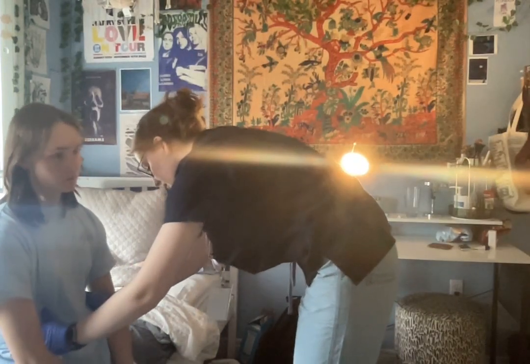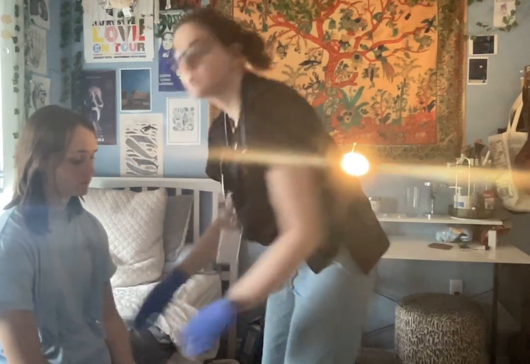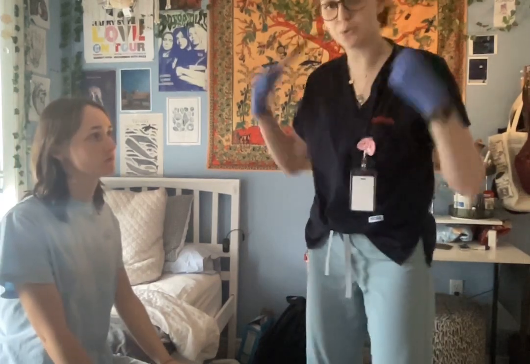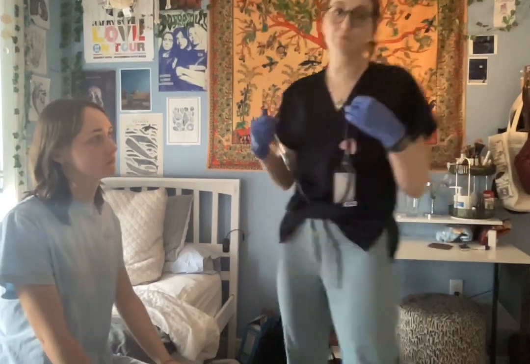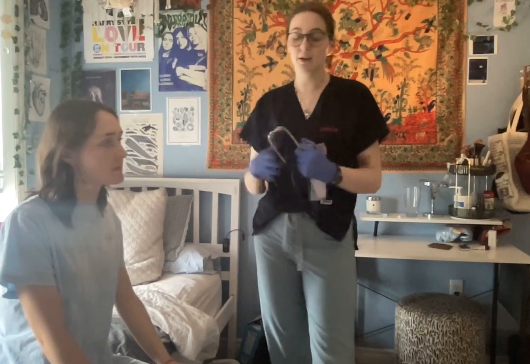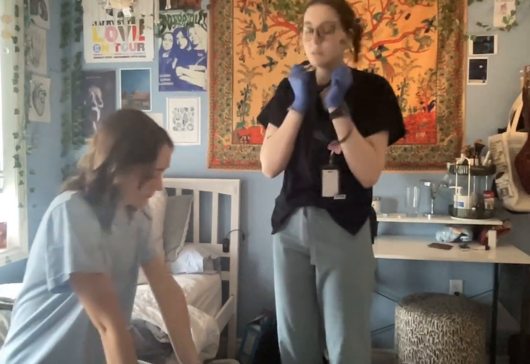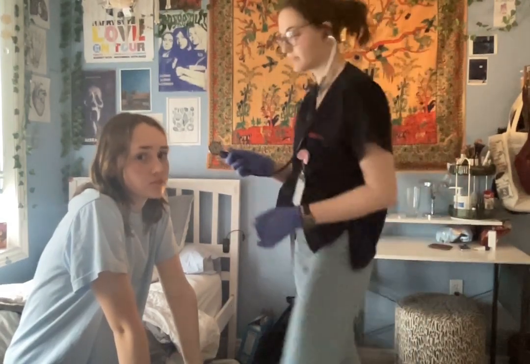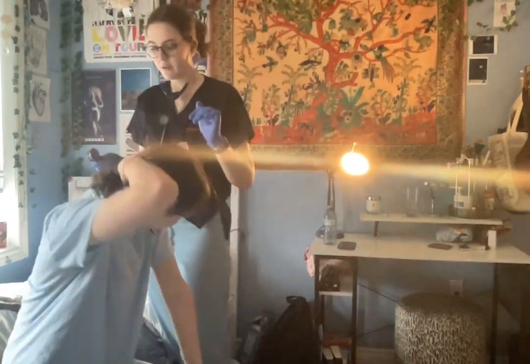Take a deep breath. So the lungs expand symmetrically. Any pain? No. There's no pain. I'm not feeling any swelling, tenderness, masses or lesions. So I'm going to go ahead and listen to all 12 of my patient's posterior thorax. If you could just move your hair. Thank you.